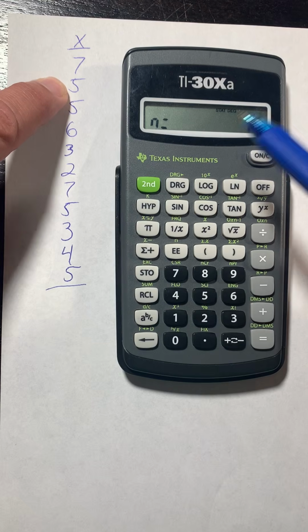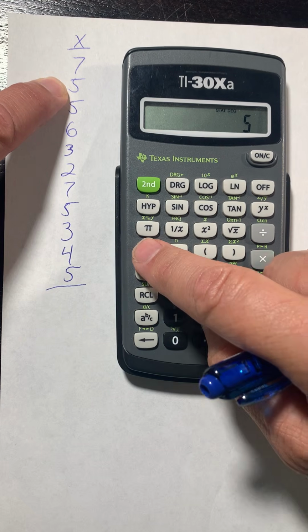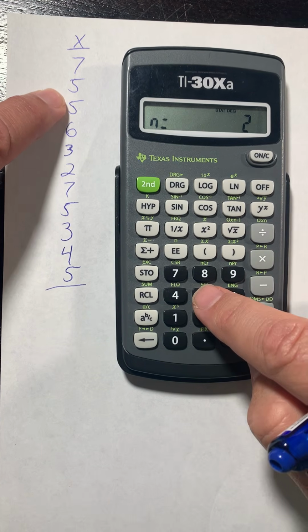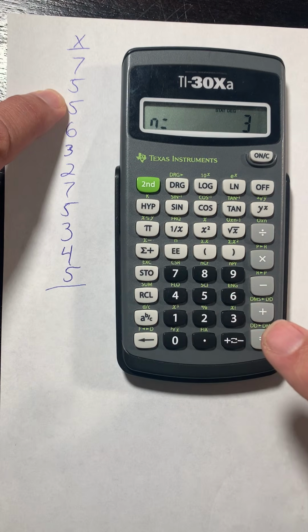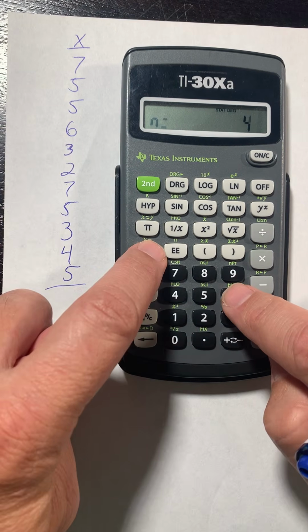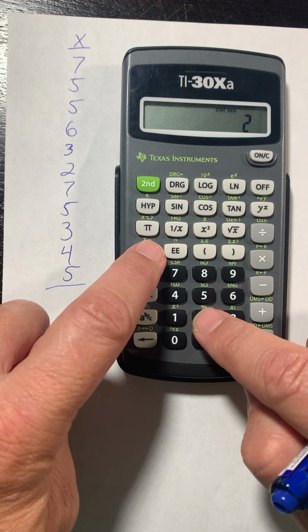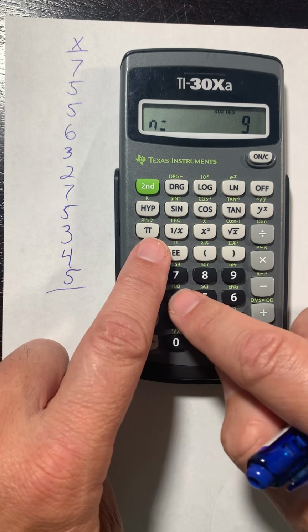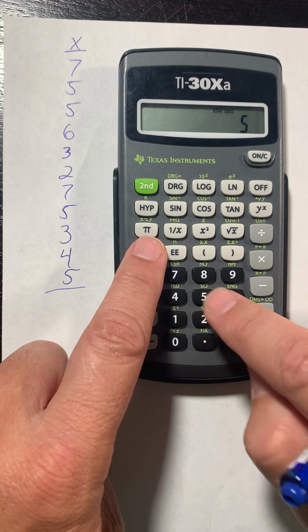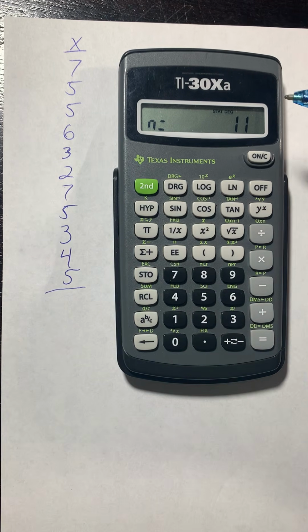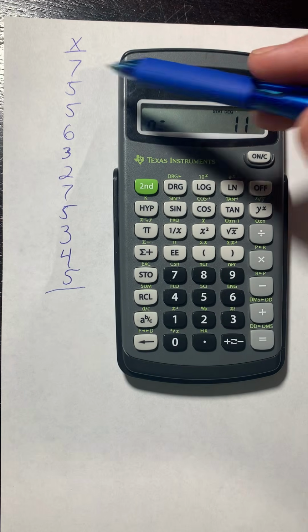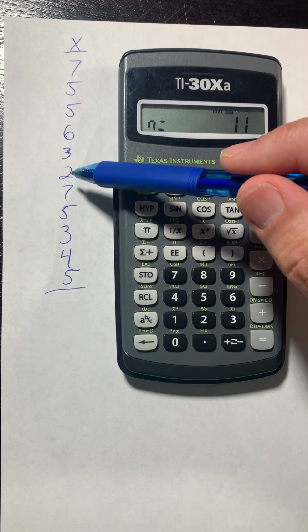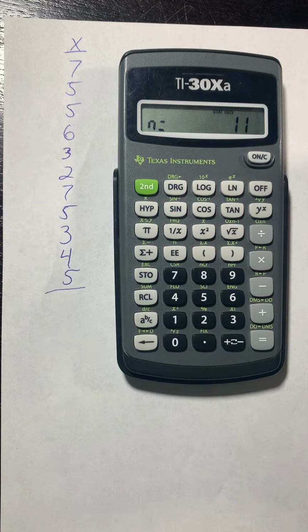Now I'm going to go through and enter the rest. We have a 5, enter. Another 5, enter. And a 6, enter. A 3, a 2, a 7, a 5, a 3, a 4, and a 5. Okay, and now it says there's an n of 11. 1, 2, 3, 4, 5, 6, 7, 8, 9, 10, 11 scores. All right, all good to go.